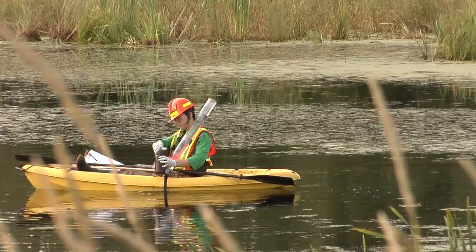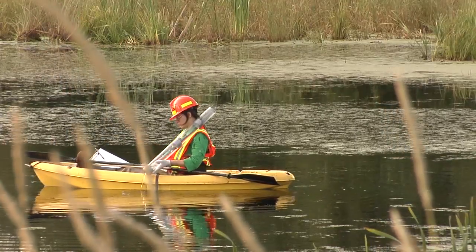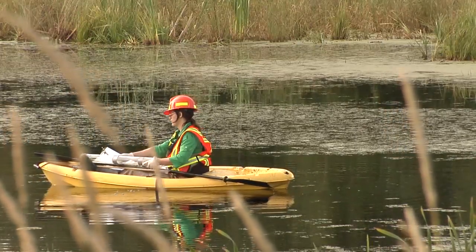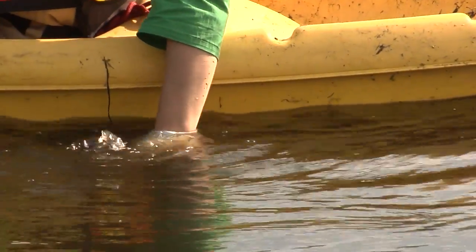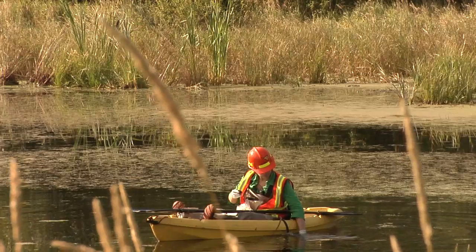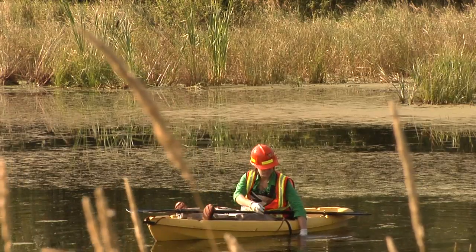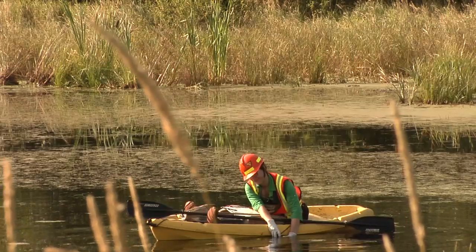If the water depth is less than 20 centimeters, the water sample should be taken directly into the acid-washed sample bottle. To sample directly into the bottle, the cap is removed and the bottle is lowered into the water, mouth first. Once entirely submerged, the bottle is inverted and allowed to fill. The cap is applied beneath the water surface.